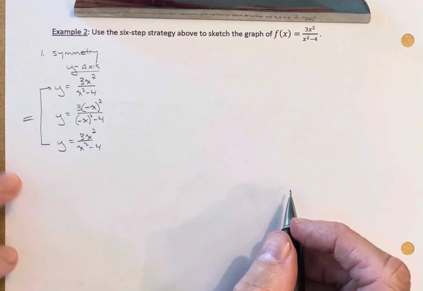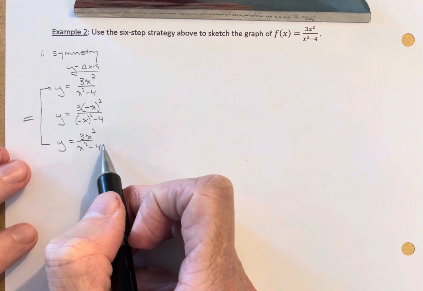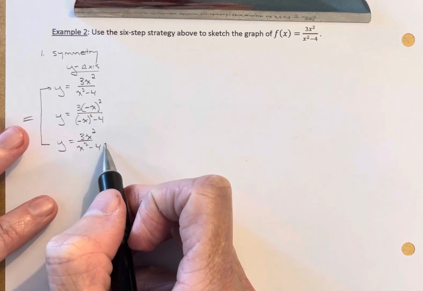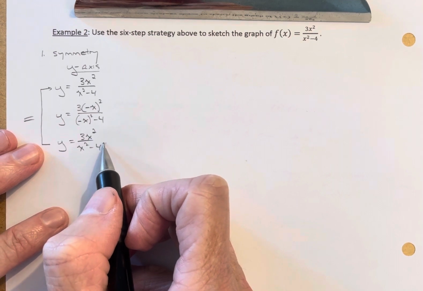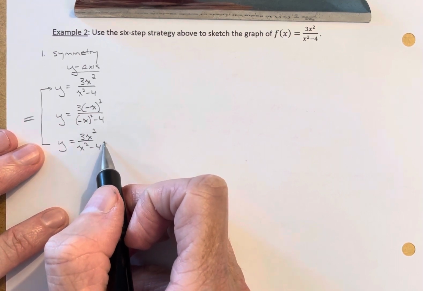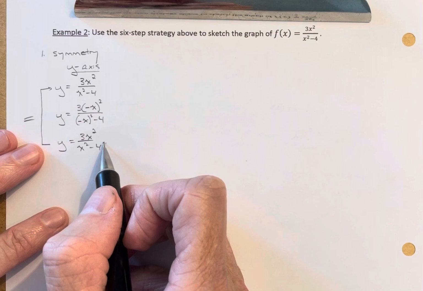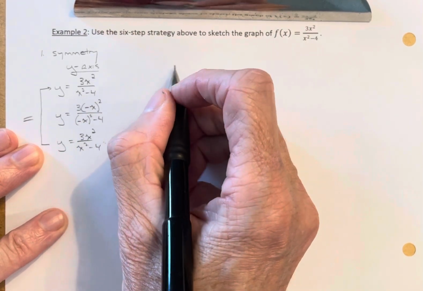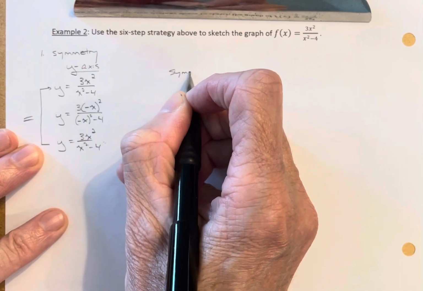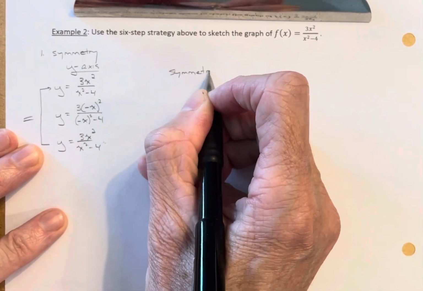Those two are equal. So it is symmetrical with respect to the y-axis. We don't even need to check the origin because there's nothing that is symmetrical with respect to both except for the origin. Okay, so it is symmetrical, and this will help us to draw it.